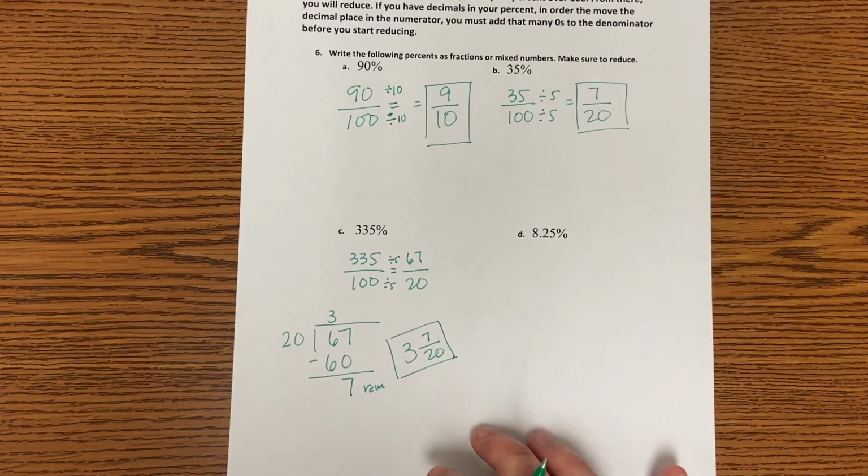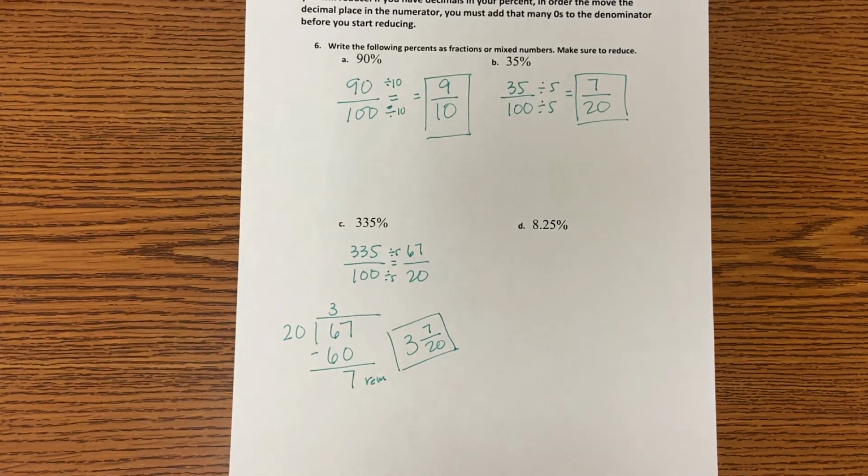I don't know if the homework has you do it as a mixed number or an improper fraction. I will accept either one, and if the homework ever counts it wrong on a quiz, I can always go back in and give good credit for that.